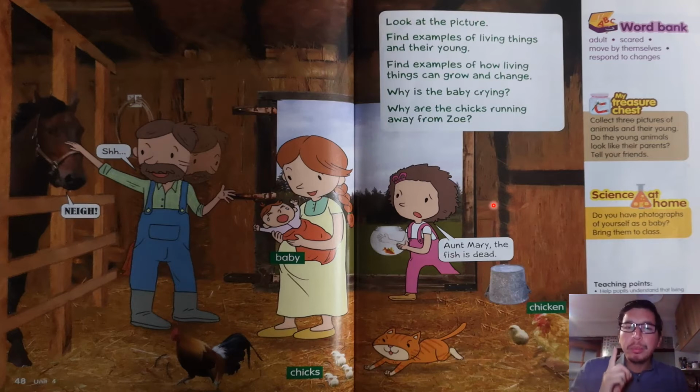And I have one more extra question. Do you think that this little baby or these little chicks will grow up the same way as their mothers, as their family? Think about it and discuss with your parents.